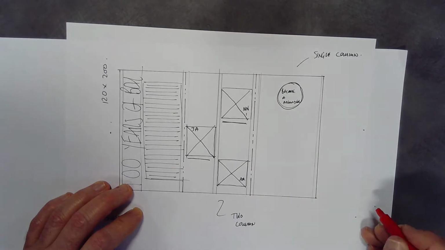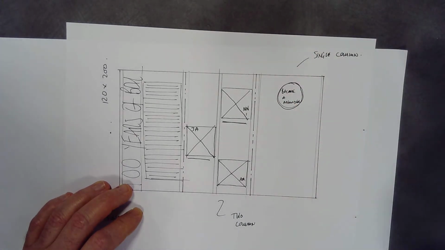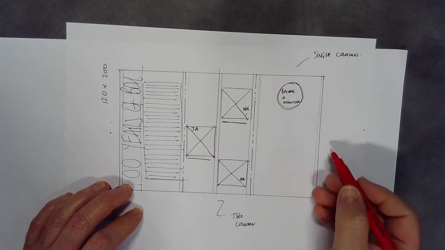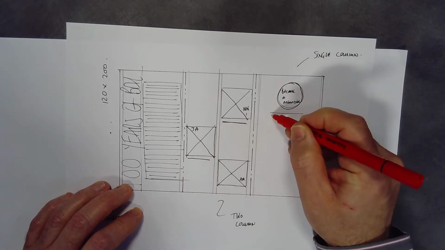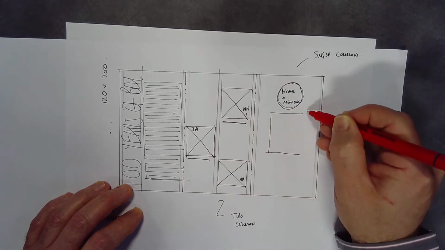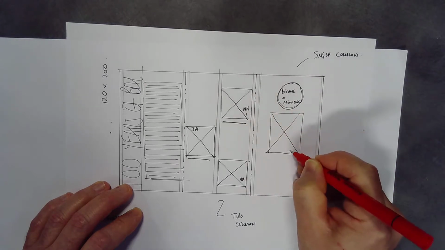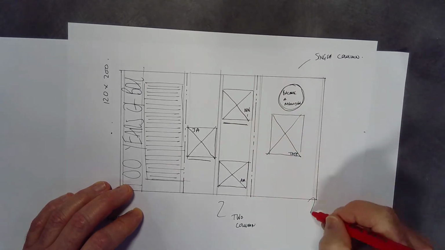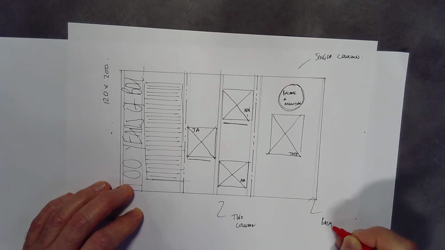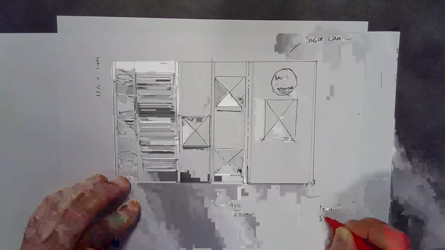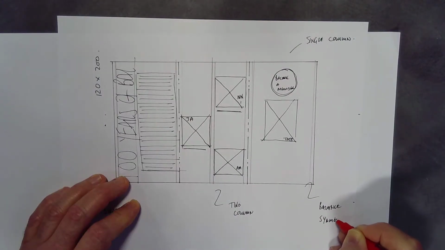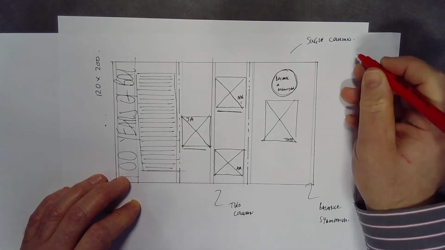Okay. So we're going to keep everything symmetrical on that side. That sounds good to me. So I'm going to have the image of the Tate underneath. So on this one, my balance is going to be symmetrical. Okay.